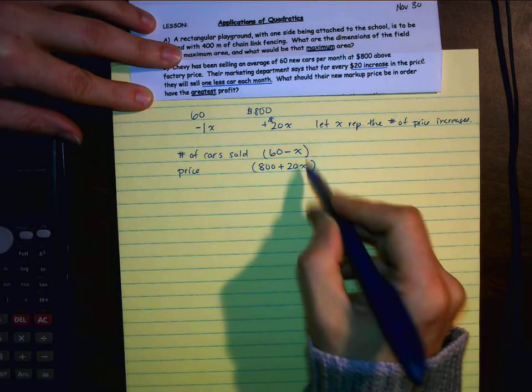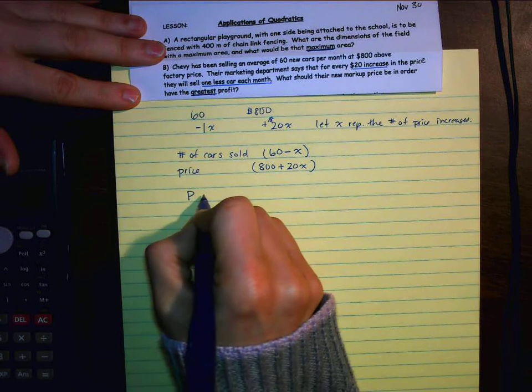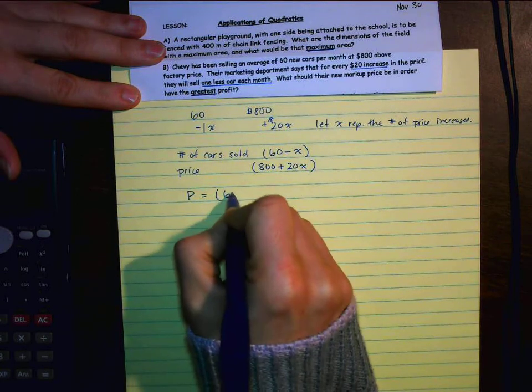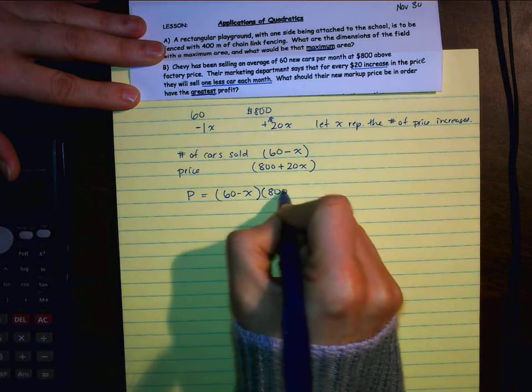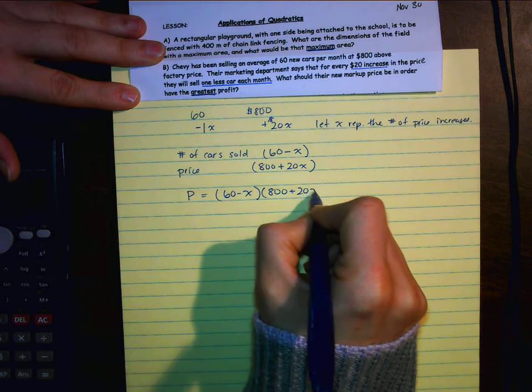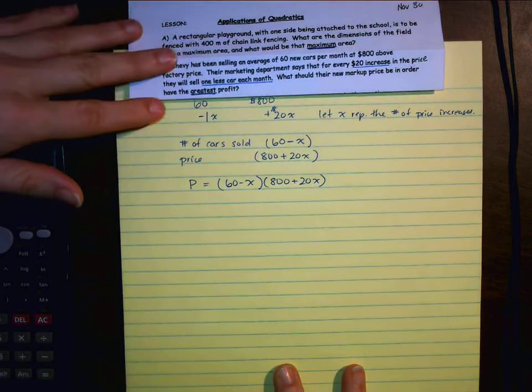So these two things will find out our profit. So our profit will be equal to (60 - X) times (800 + 20X). And by multiplying these two relationships out, we'll get our quadratic.